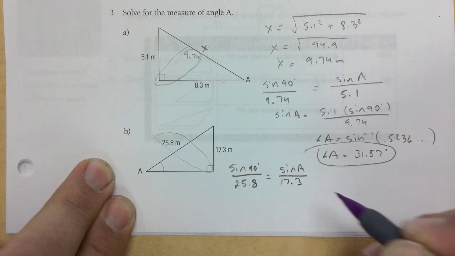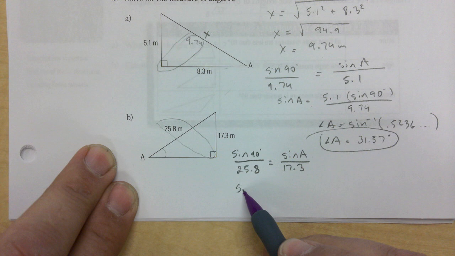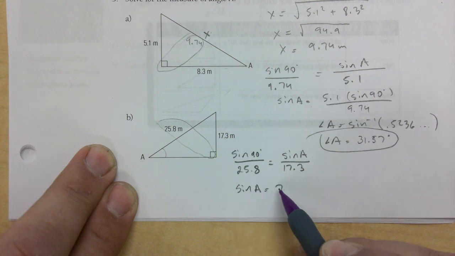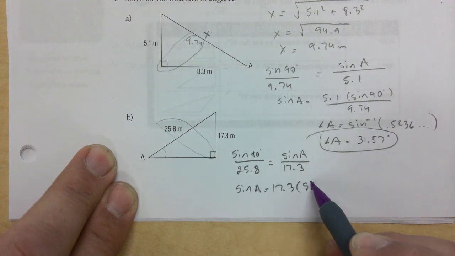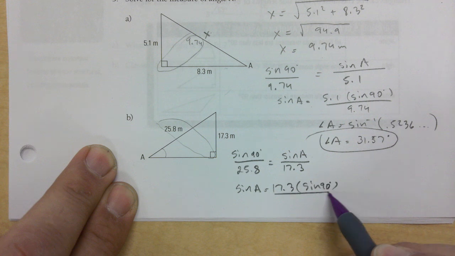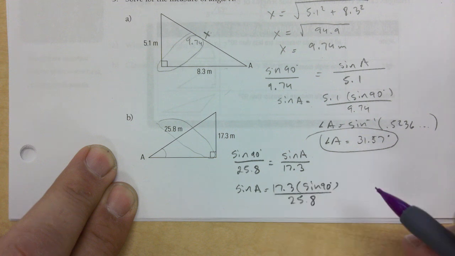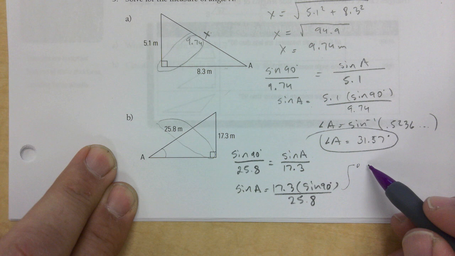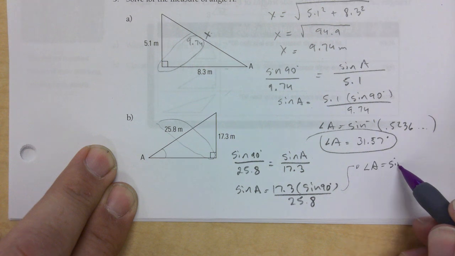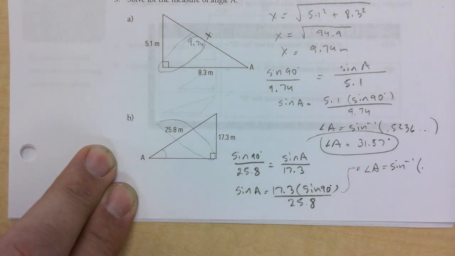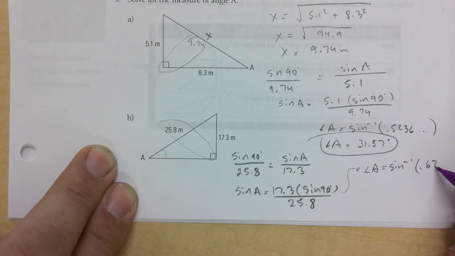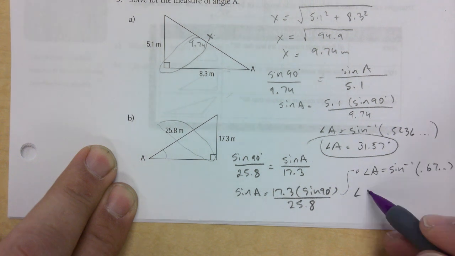Sine of A is 17.3 times sine of 90 over 25.8. I'll continue over here. Angle A is sine inverse of 0.67, keeps going. Angle A is 42.11 degrees.